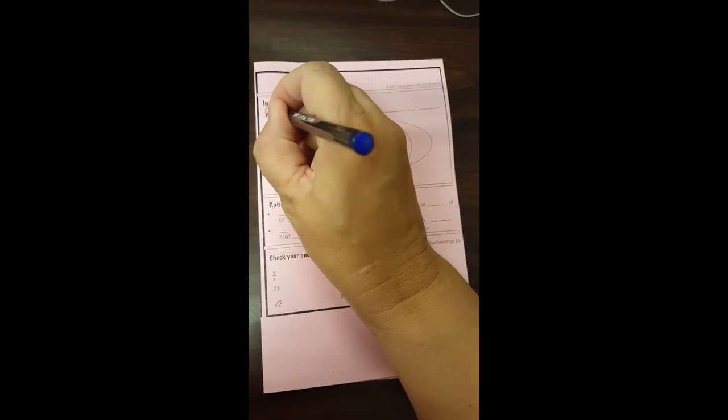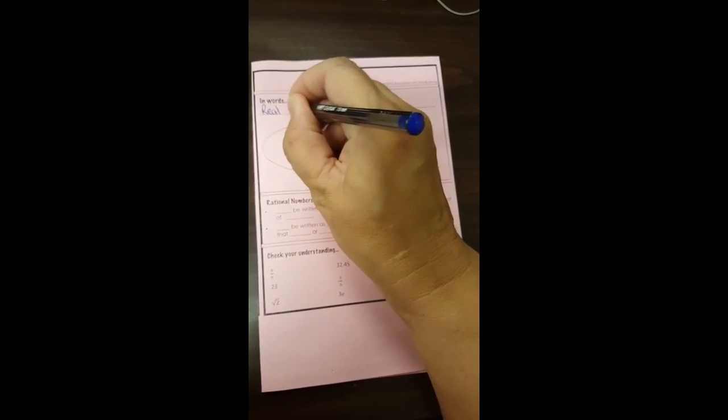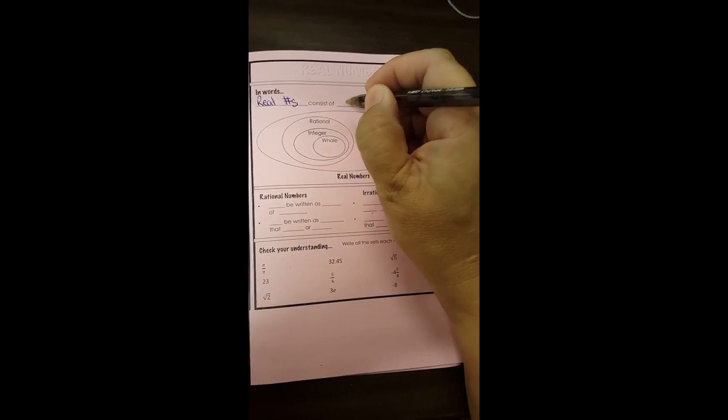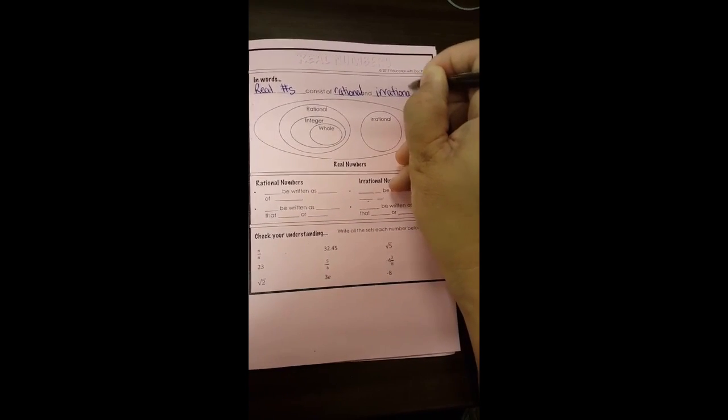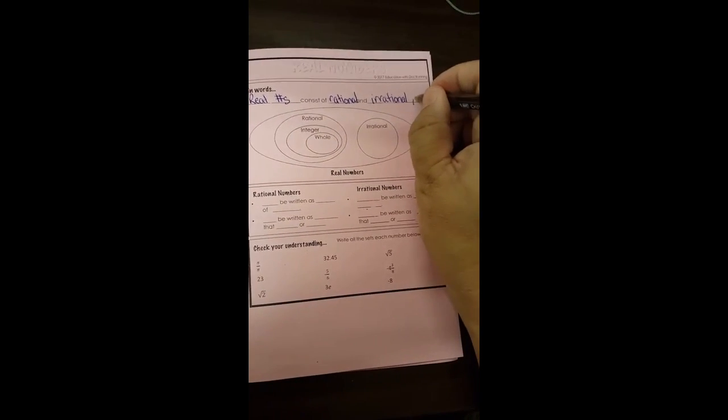So real numbers, in words, real numbers consist of rational and irrational numbers.